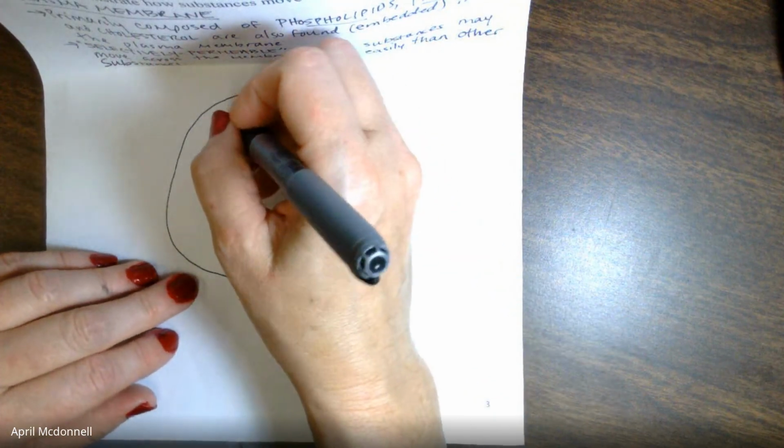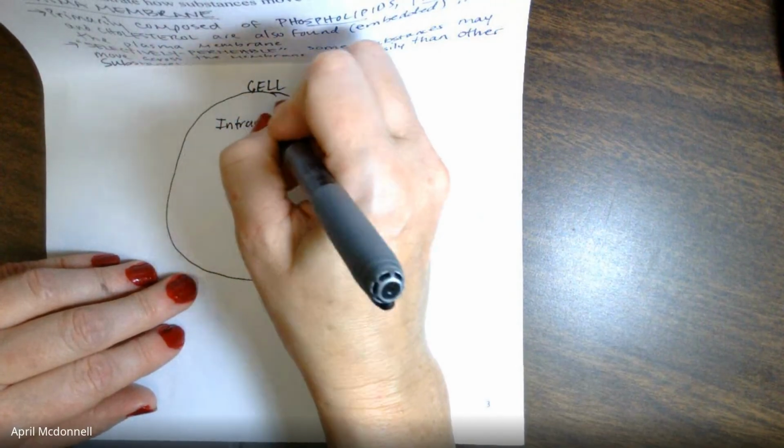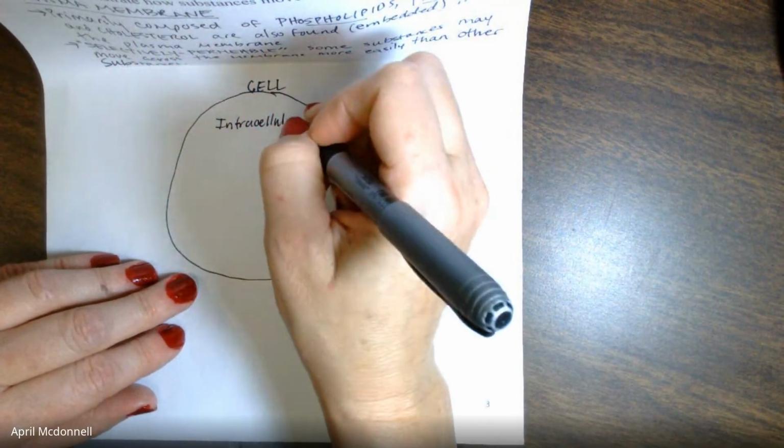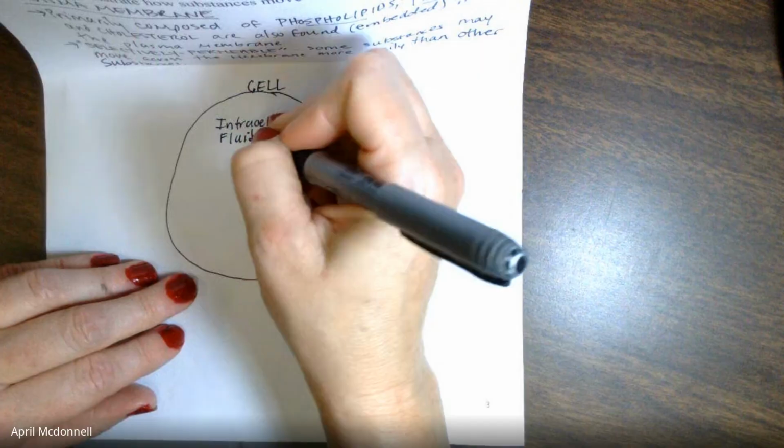Please recall from Chapter 4 that the inside of the cell is an ooey gooey wet environment, and that most cells are constantly submerged and exposed to fluids surrounding them. So let's go ahead and add some terminology to the inside of our cell. This is the intracellular area, or what we call the intracellular fluid inside of the cell.